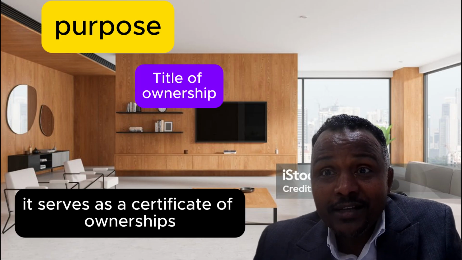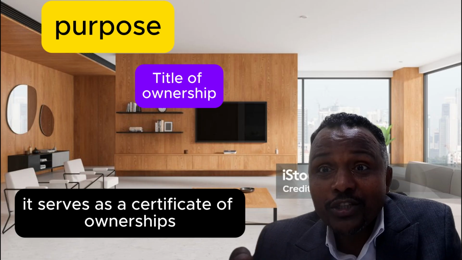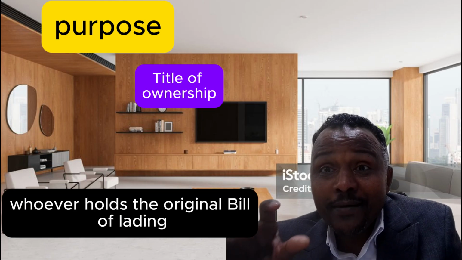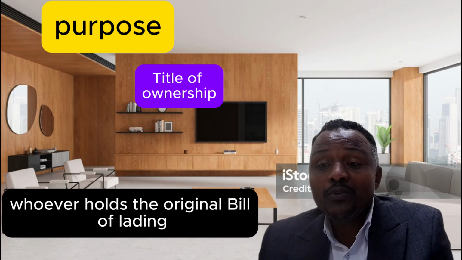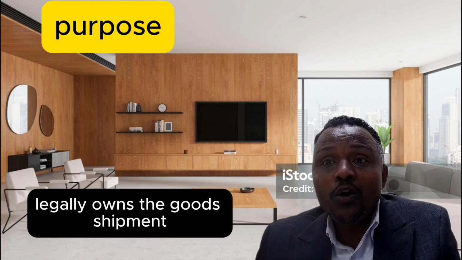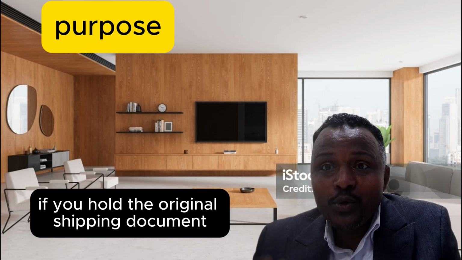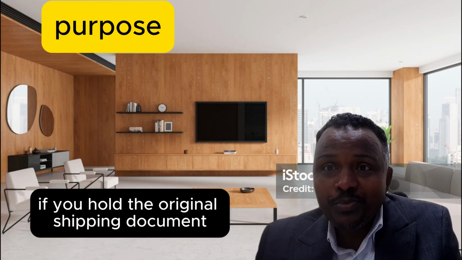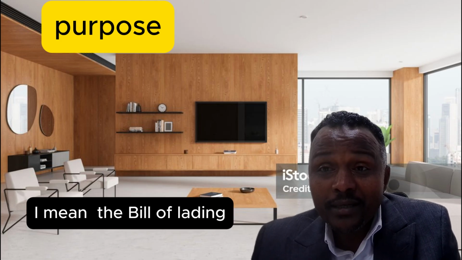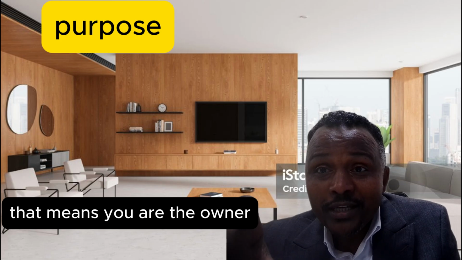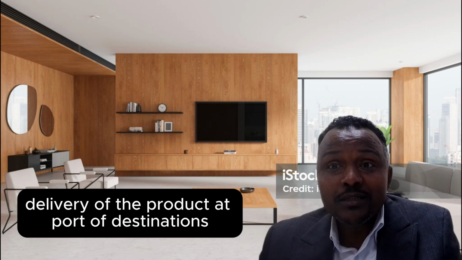It serves as a certificate of ownership. Whoever holds the original bill of lading legally owns the goods, the shipment. If you hold the original shipping document, that is the bill of lading, that means you are the owner and you have the right to claim delivery of the product at the port of destination.